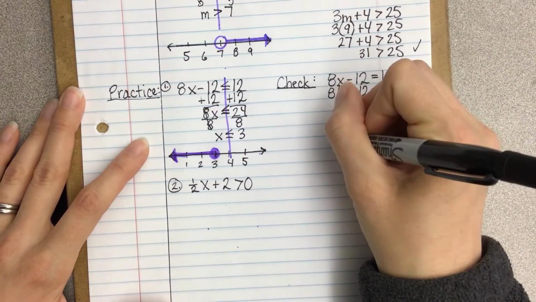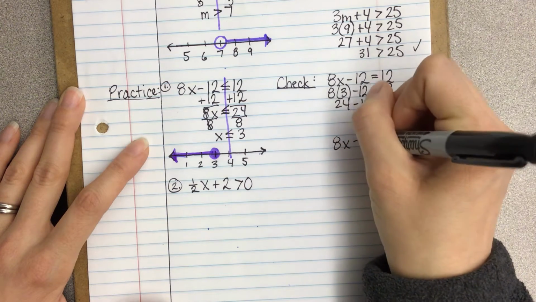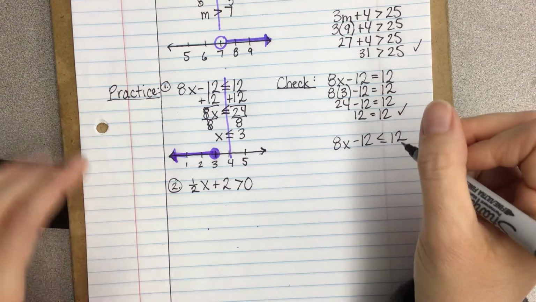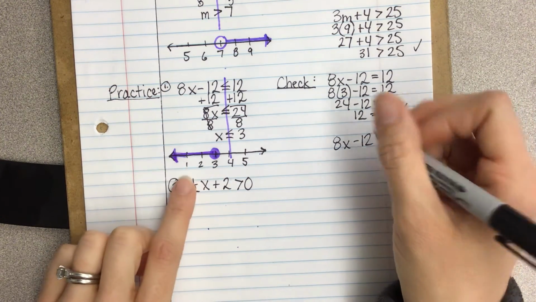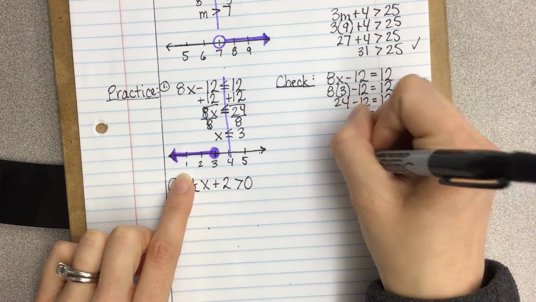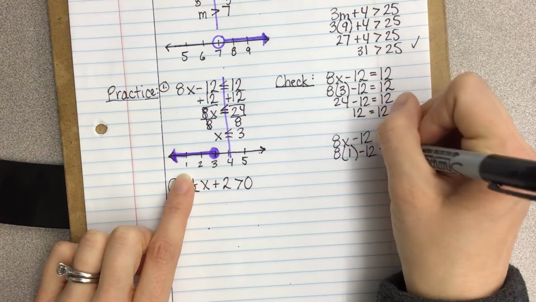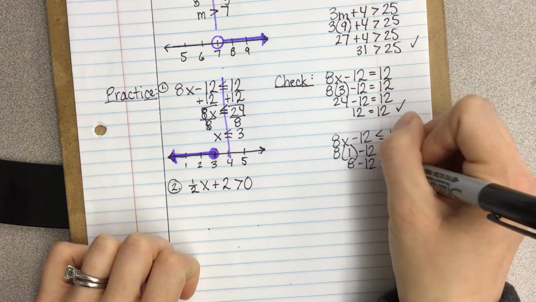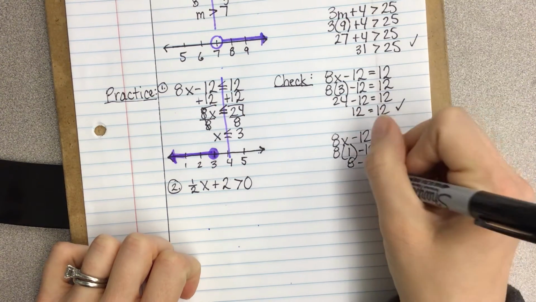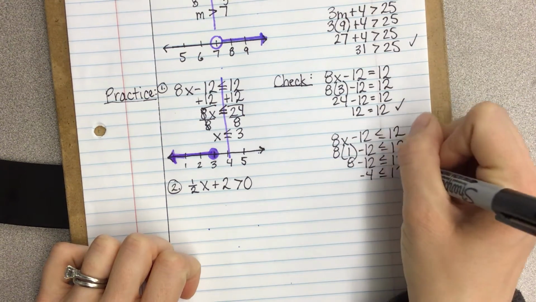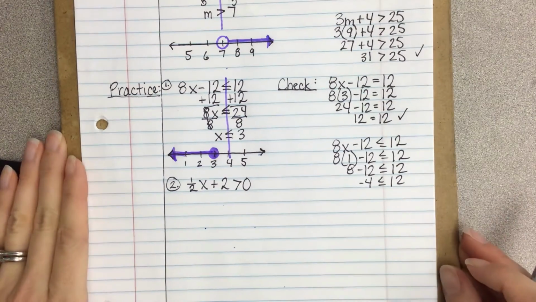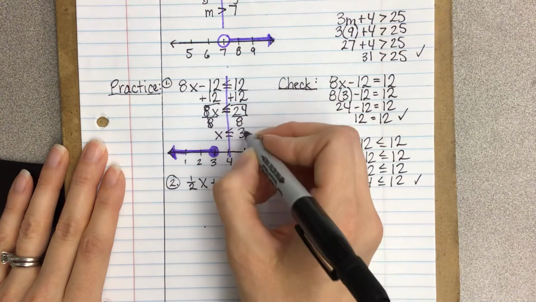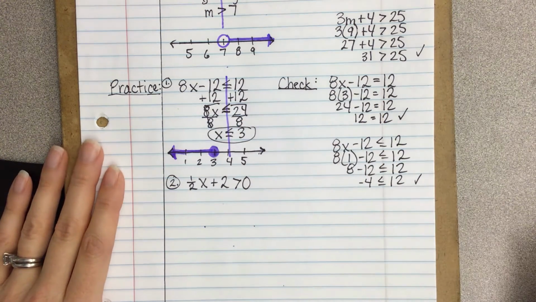Now we're going to start with our original inequality. And we're going to plug in something in that shaded area. I'm going to choose 1. So I put that in for x. Okay, so this is 8 minus 12 is less than or equal to 12. 8 minus 12 is negative 4. Is negative 4 less than or equal to 12? Yes. So we know that this is the correct solution and the graph is correct.